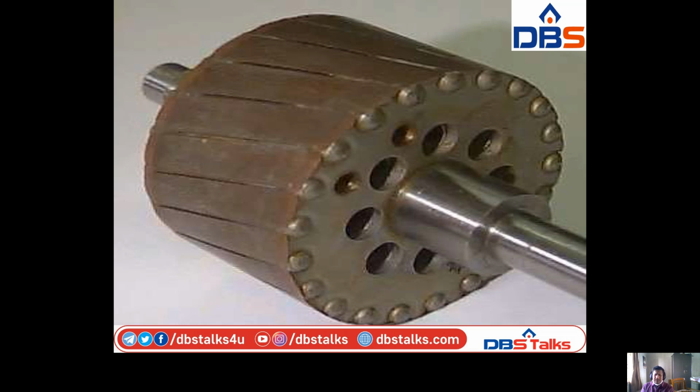That means normal residential applications, day-to-day life applications. The squirrel cage induction motor is highly utilized in fans and refrigerators, and also cooking purposes, welding machines, and so many normal day-to-day applications. This type of motor is widely used.